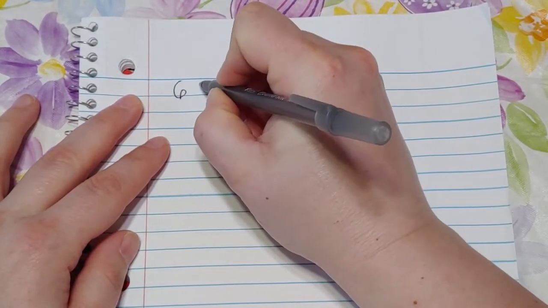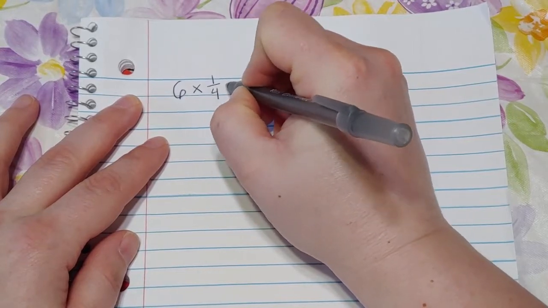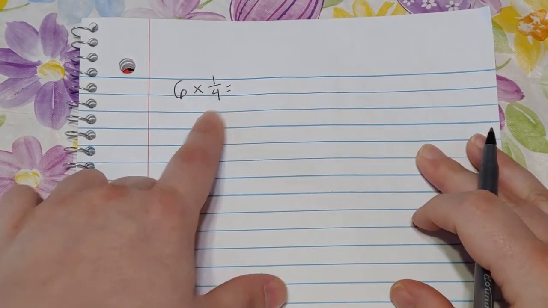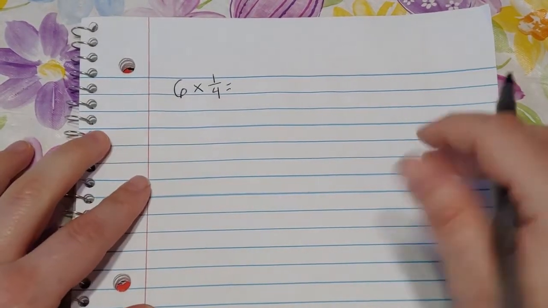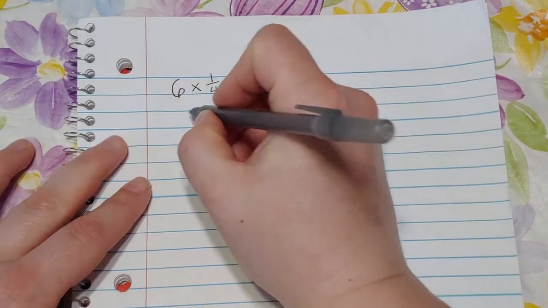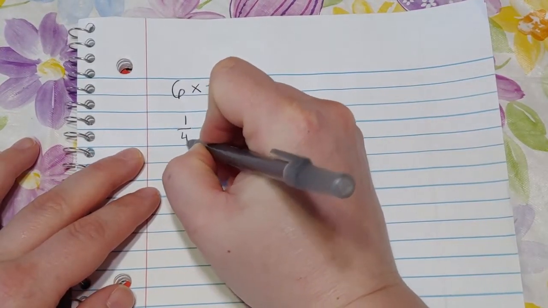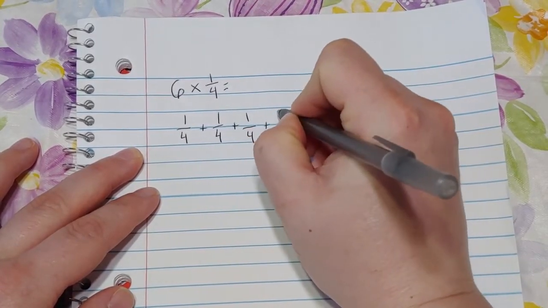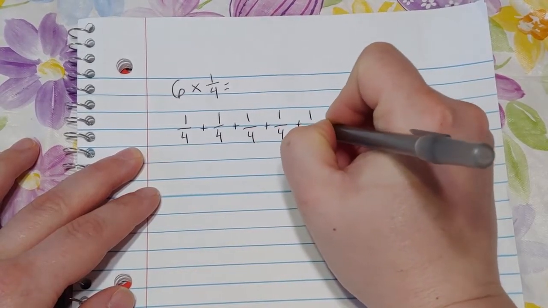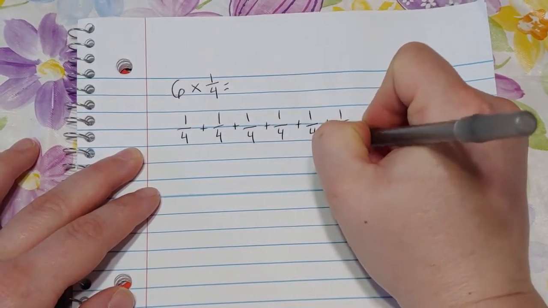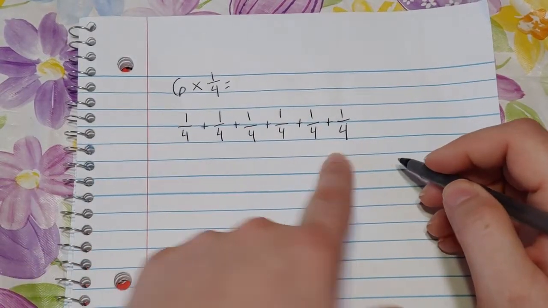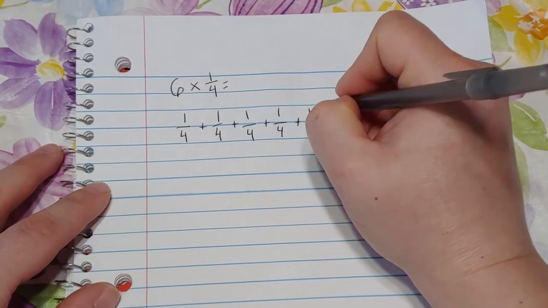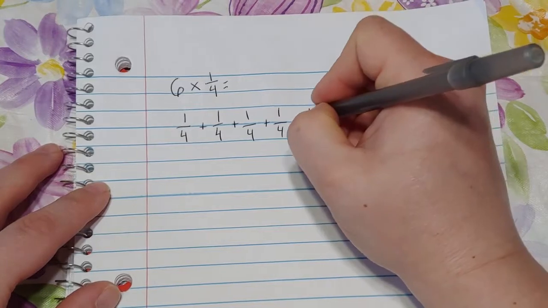So 6 times 1/4. So this is saying 6 groups of 1/4. So what I was trying to show you when we were playing target one fraction is there's more than one way to solve this. So you could think of it as 1, 2, 3, 4, 5, 6. 6 groups of 1/4 using repeated addition. Although now I see it's kind of hard for you to see the plus signs in between because they go right on the line.